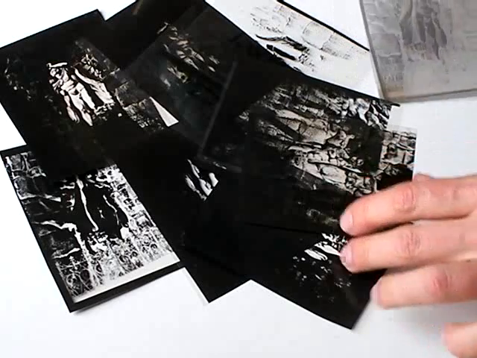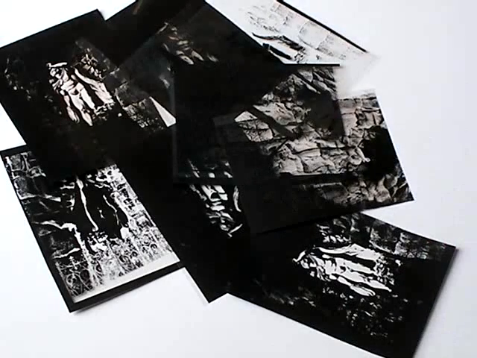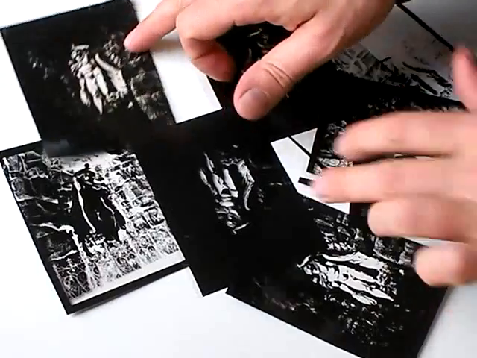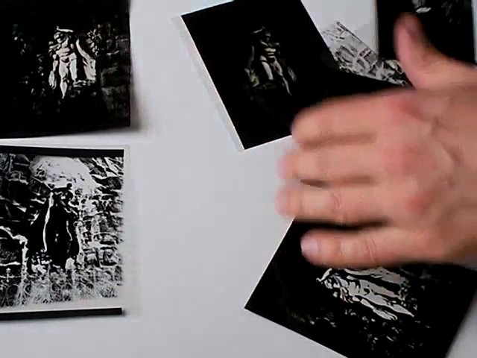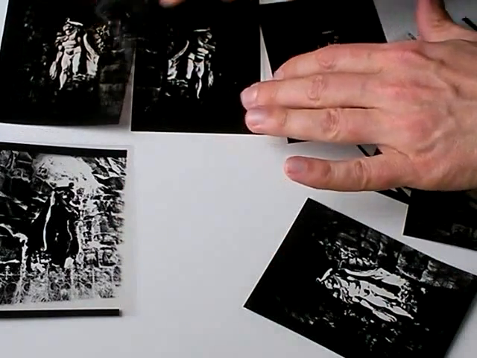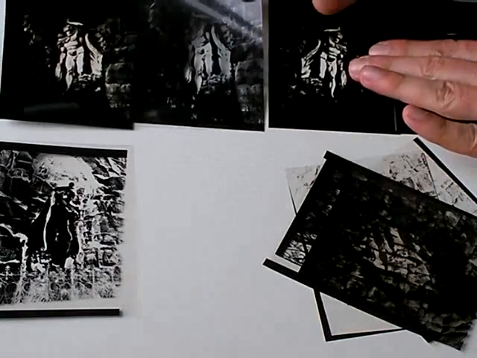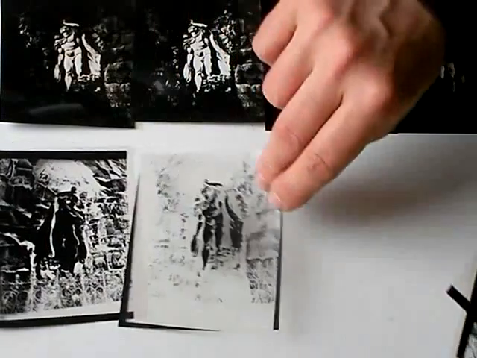So what do we have here? Let me put this here aside. This is the final product. You see here I have positives and negatives. This is the positive, this is a negative. And you see I have here different exposures of them. Let me put this a bit in order. Each positive and each negative from each.